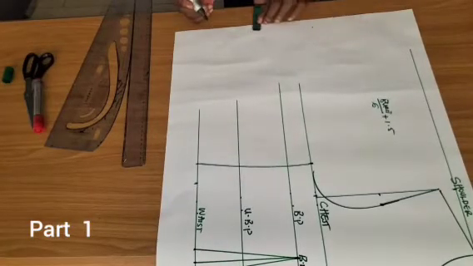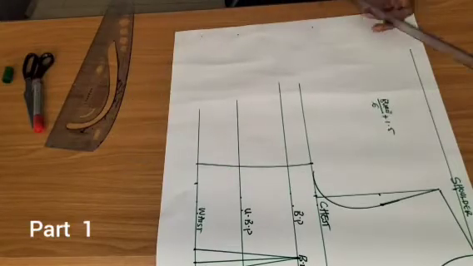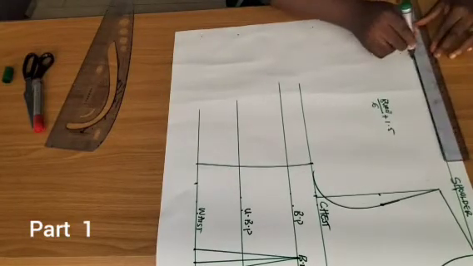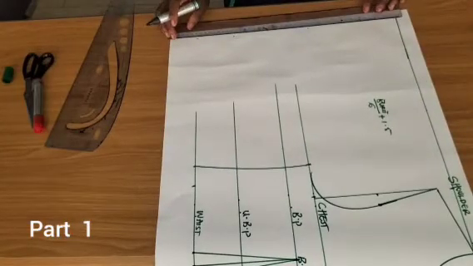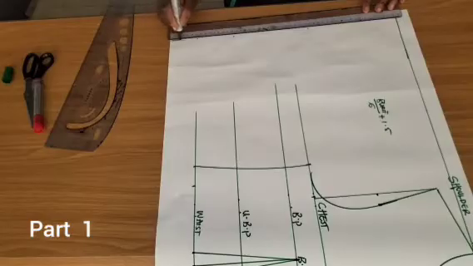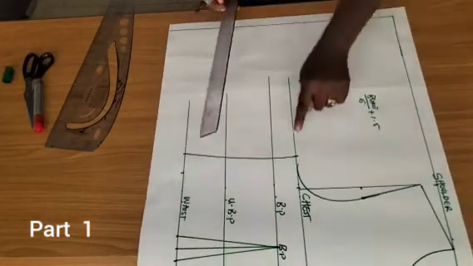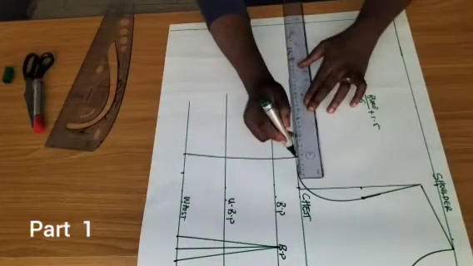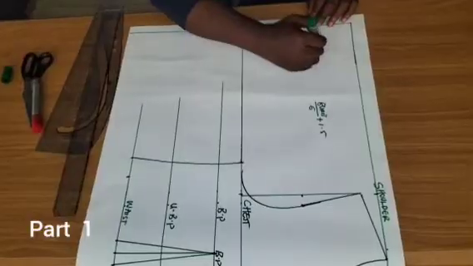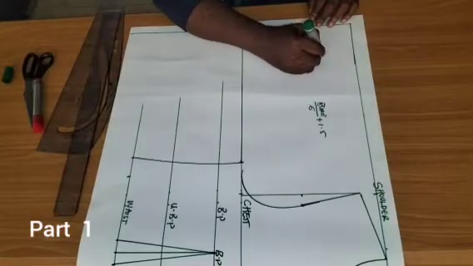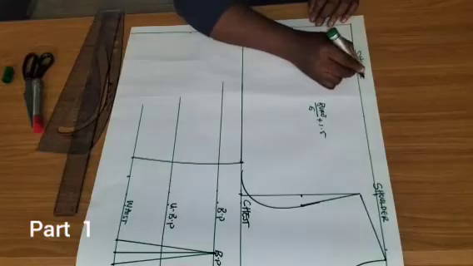So I will just create my border line again because we want to draft what we have on the back. So I actually want to show you how the back measurements usually looks like. So for the chest line, you are going to extend the chest line to the back. This is the back, and this is the shoulder line, as you can see.